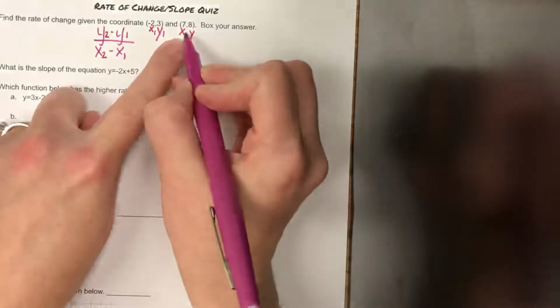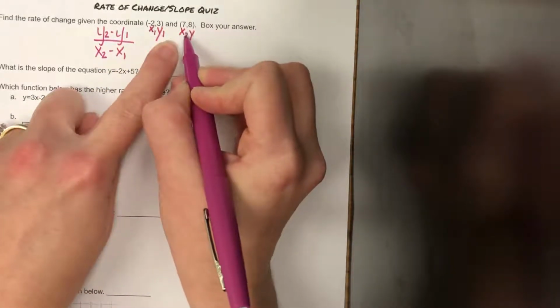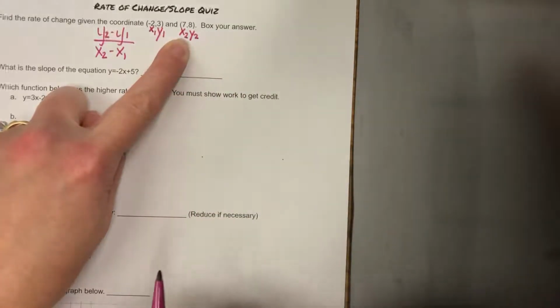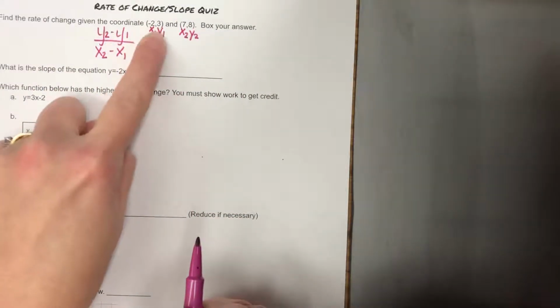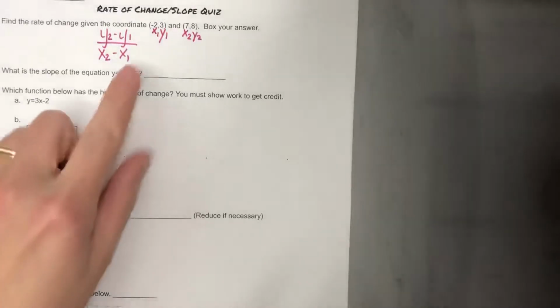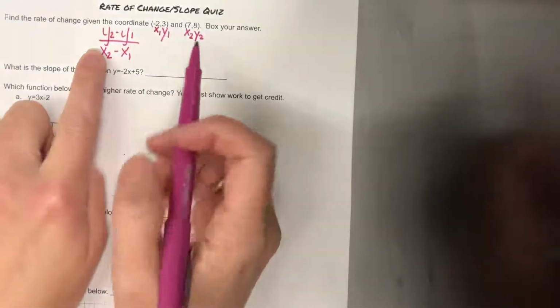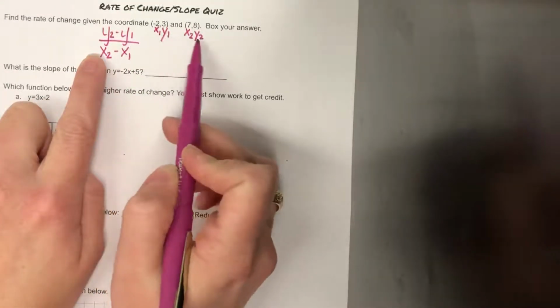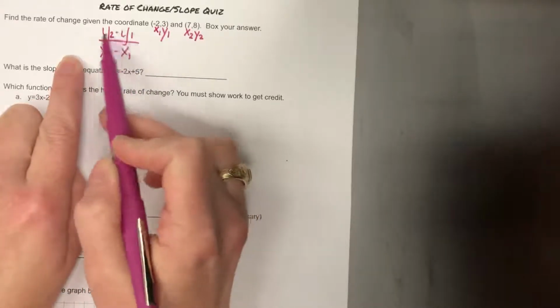Okay? And then if I label these 1s, that means these are going to be 2s. You could have done it the other way. You could have labeled these with 2s and these with 1s. It doesn't matter as long as the x and the y that are a pair have the same number. So now we're just going to take this information and plug it into our formula.